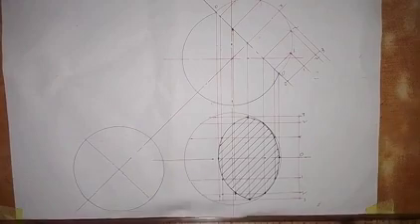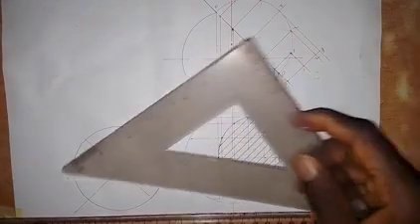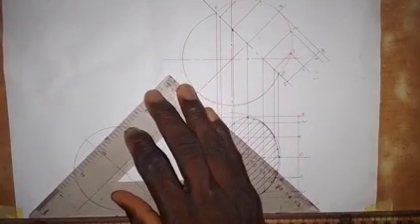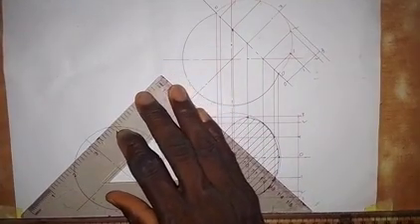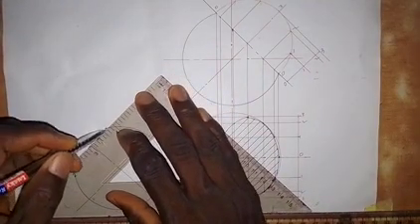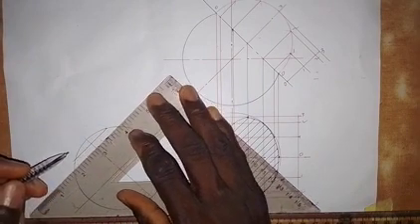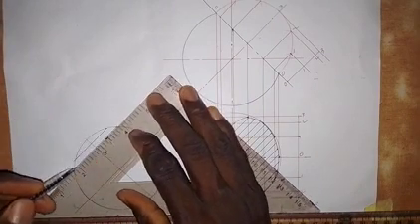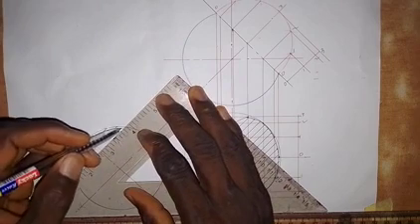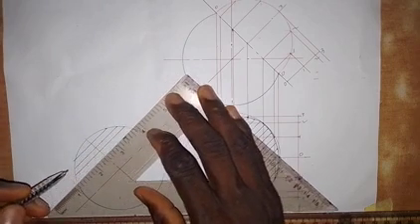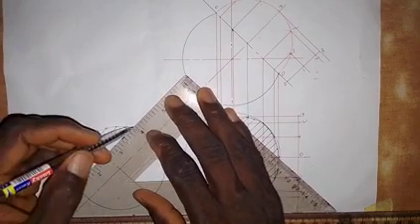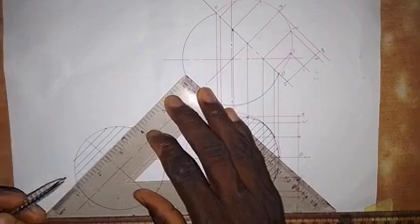So what we need to do now is draw arching lines on this surface. Arching lines are drawn with thin continuous line, and they are equally spaced.